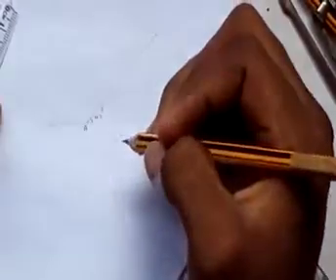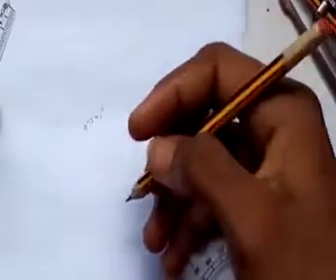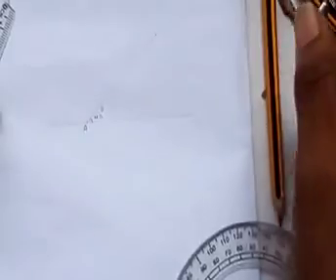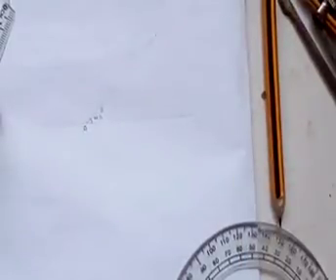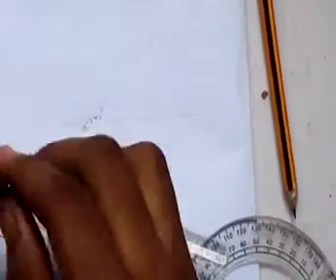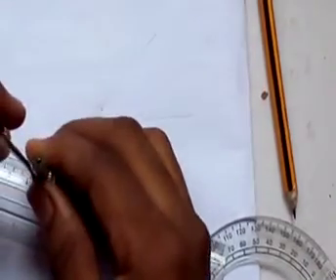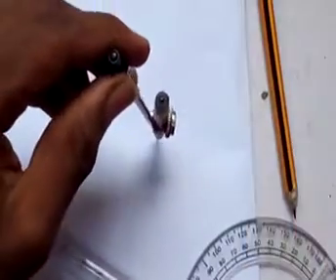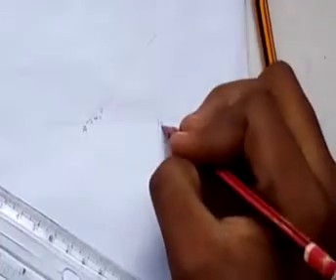Now the next step is we mark AD equal to half the perimeter. We have a perimeter of 8 centimeters, so let's make AD 4. Mark AD to be 4 centimeters. That's from 1 to 5. So this is D, and D is 4 centimeters.